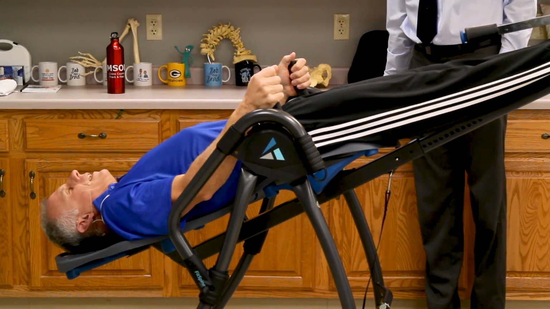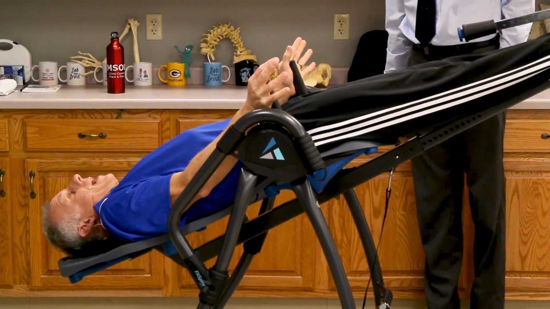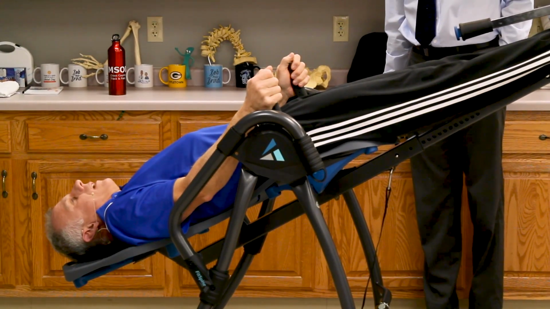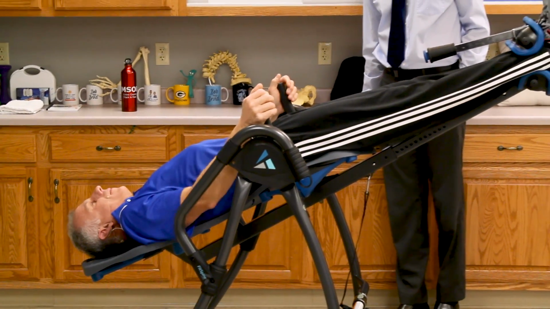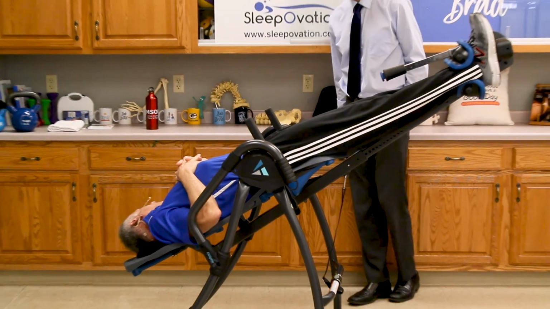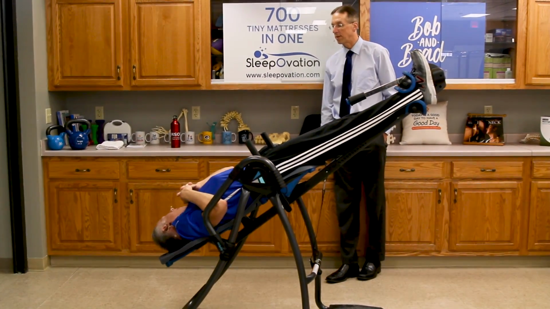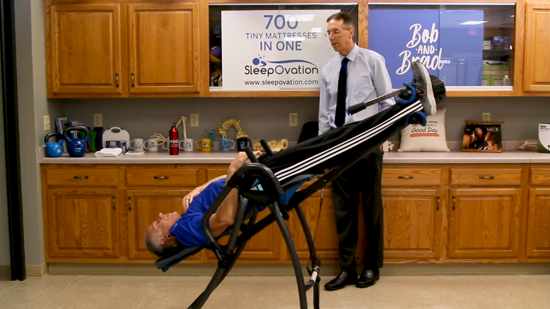This is definitely not one of those things where pain is gain. You're just looking for a reduction. Exactly. So the table did help you for a number of years.